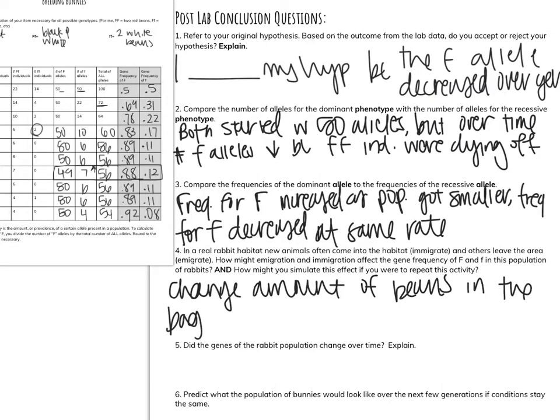Okay, so after each generation, you could put like four black beans in there and that means that 2 furred bunnies came into the population, and see how that would affect it.